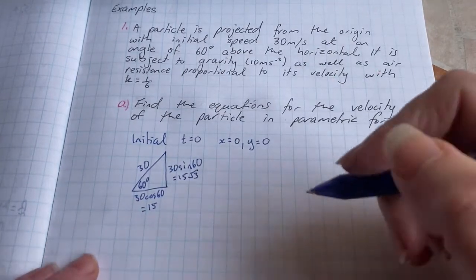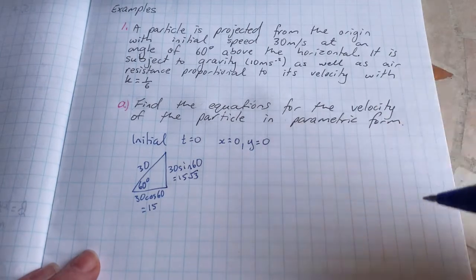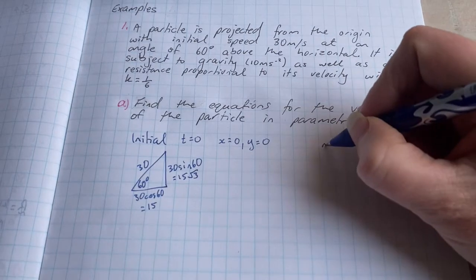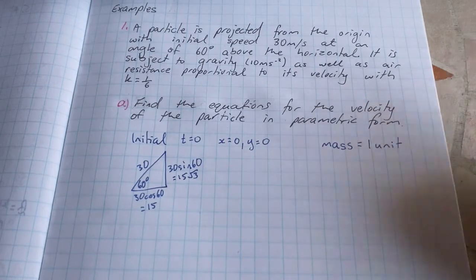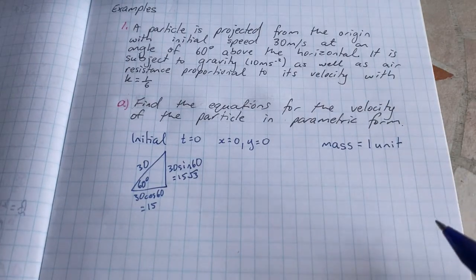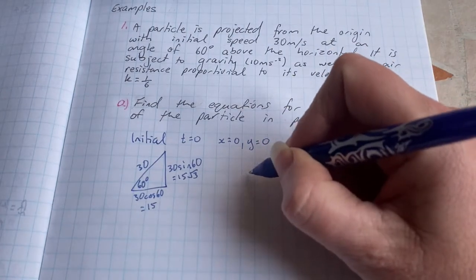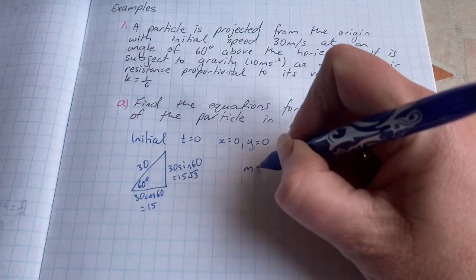components. Now let's have a look at our initial force. We're just going to assume actually the particle has a mass of 1 unit. I forgot to write that in the question, sorry. So 1 kilogram. So often they say unit mass. So in that case, our force is m times acceleration, just 1 times acceleration, but let's write that.